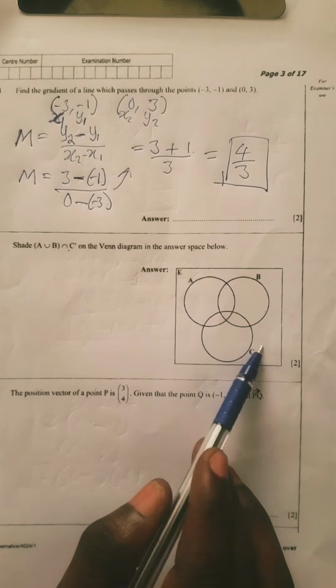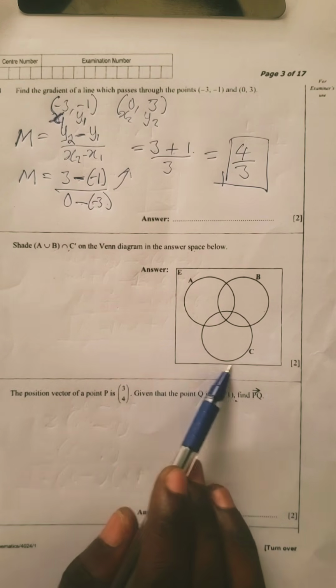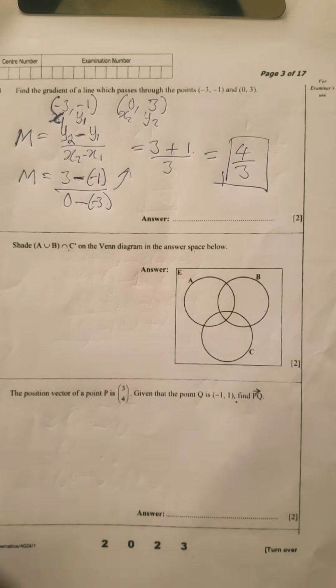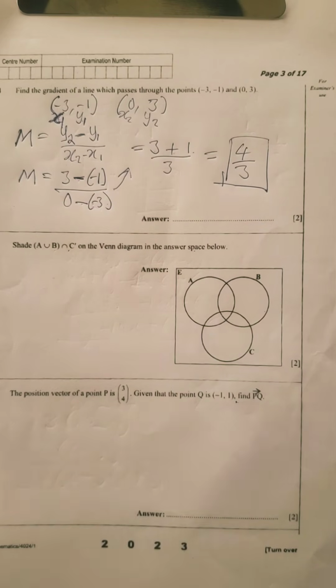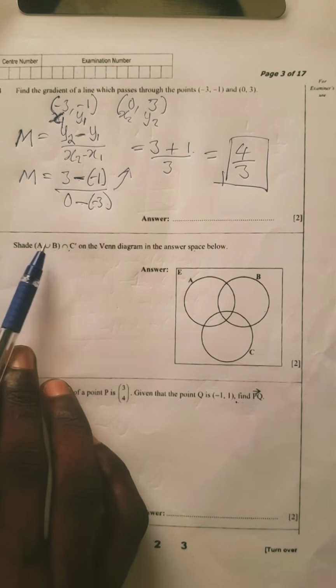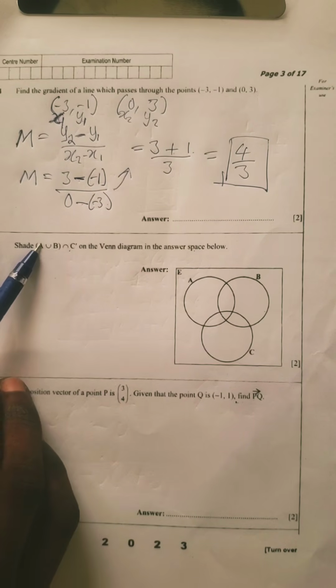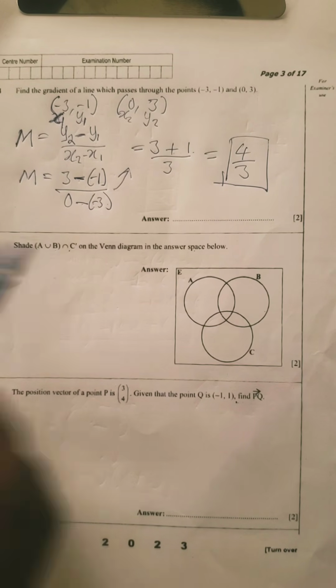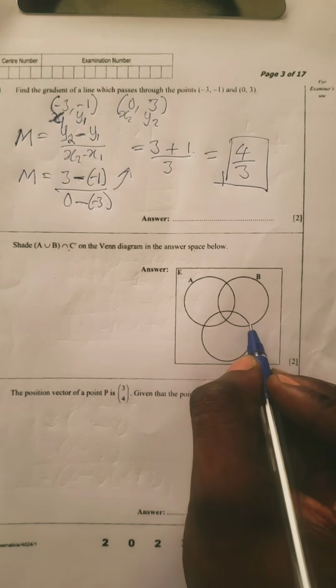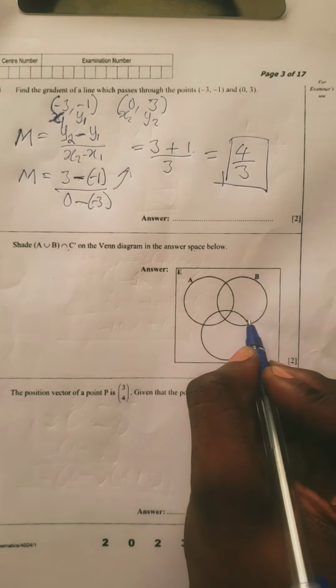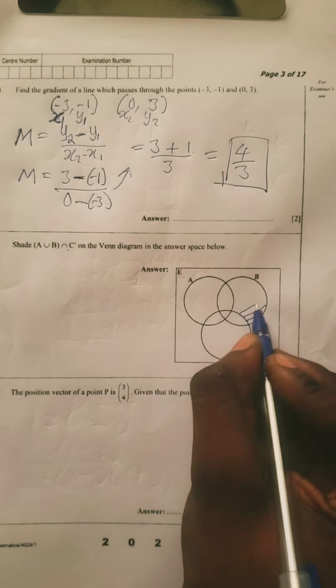And when you come here, C is this one. So this entire part should not be what? Should not be shaded, despite there is B in it, despite there is A whatsoever. Provided that this is C, we will not do what? We will not shade it. But we will shade A union B. So we shade set A, the entire, and B, except where C is passing. That's what this means.